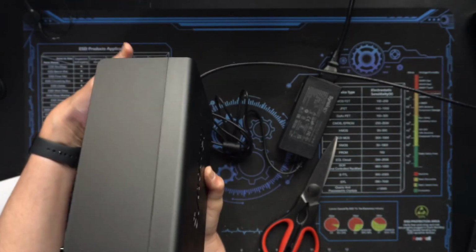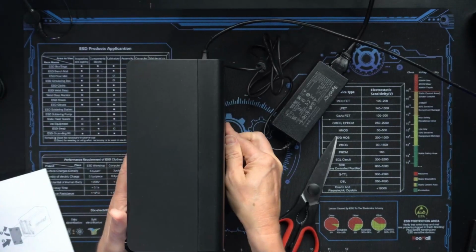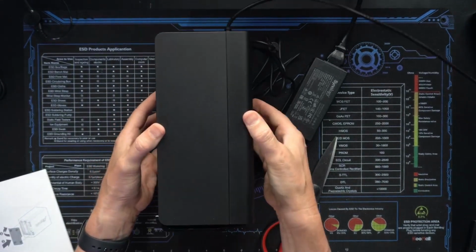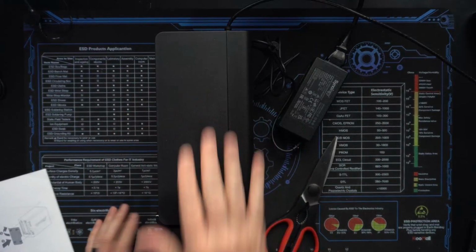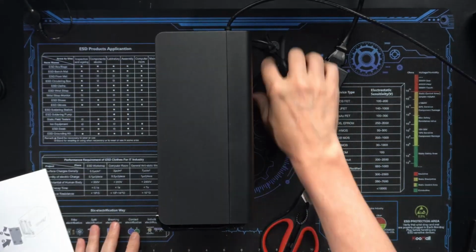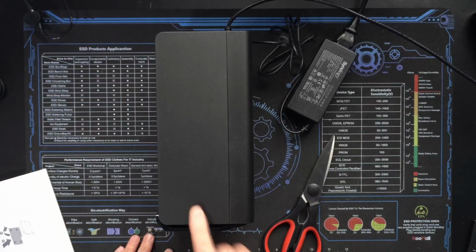So I'm going to put this in a horizontal position because these are not solid state drives. And so I want them to be nice and happy and not have a lot of disturbance as far as the angle that they're currently spinning in. So with this powering on, let's go ahead and find out what the IP address is going to be.